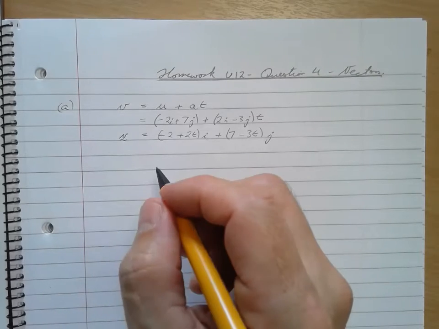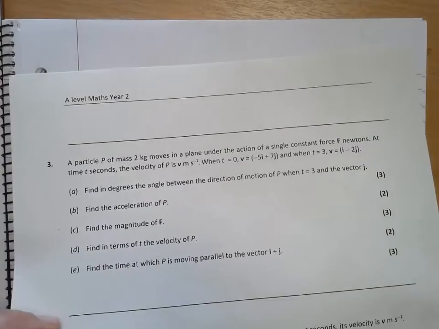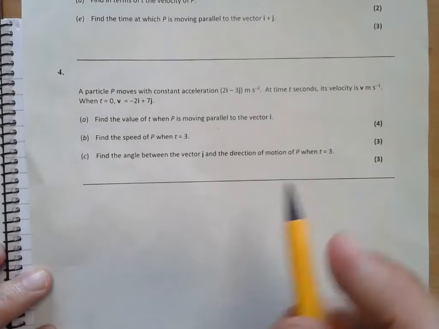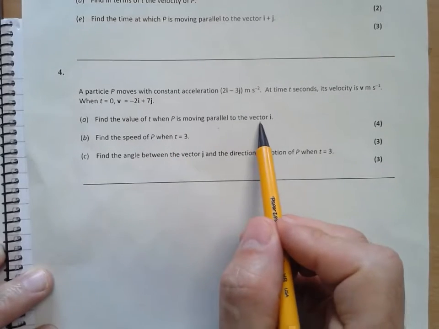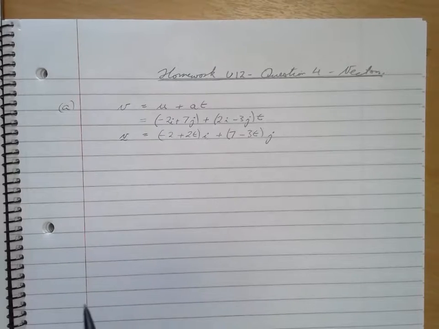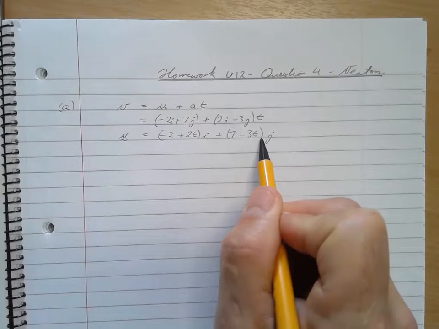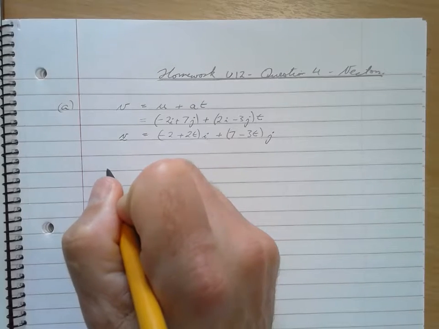Okay, now the question asks us to find the time t when we're moving parallel to the vector i. So if we're moving parallel to the vector i, that means that the j component must be equal to 0.